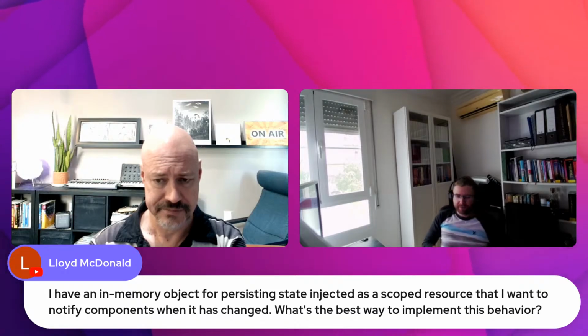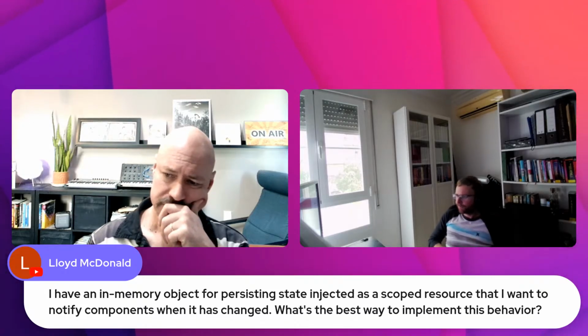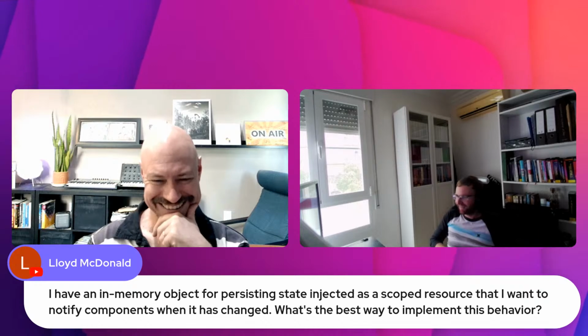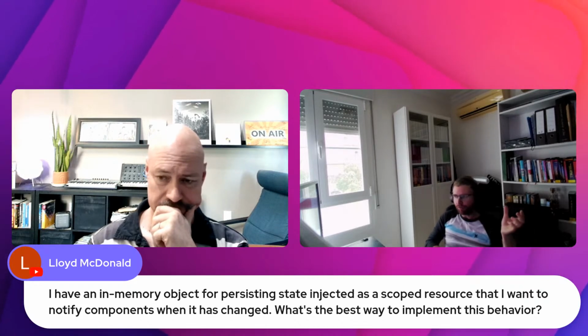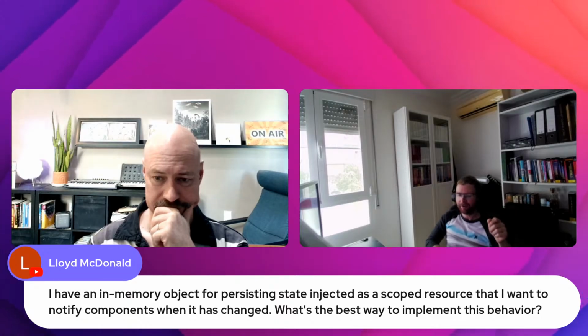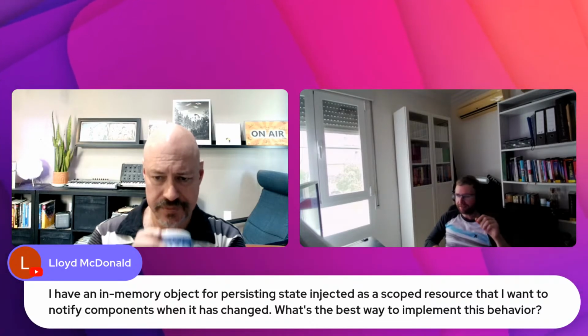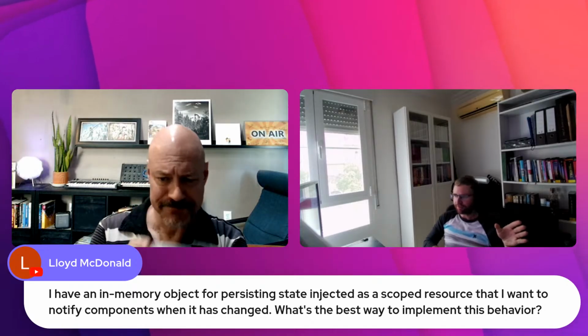Okay. Let me process the question for a second. First of all, we showed storing state on the components, but it's equally valid to store the state on services.